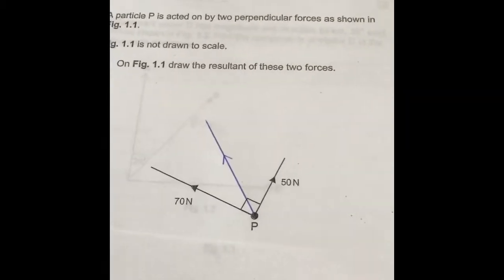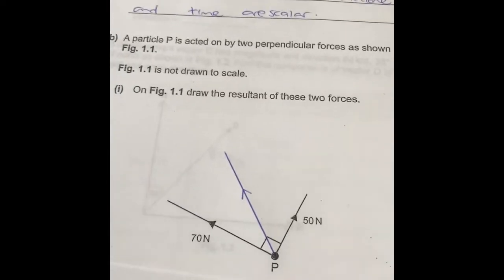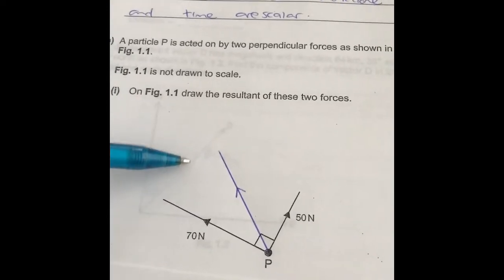The SIA AS1 Physics June 2013 question on vectors. Here it gives us a particle P that is being acted on by two different forces. The forces act in different directions. The first thing it says is to draw the resultant of these forces.